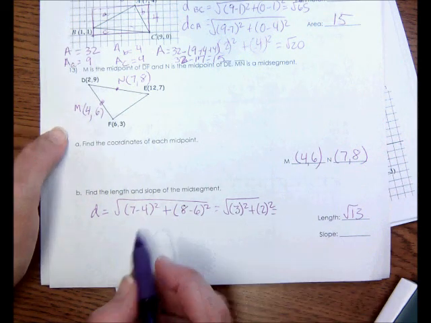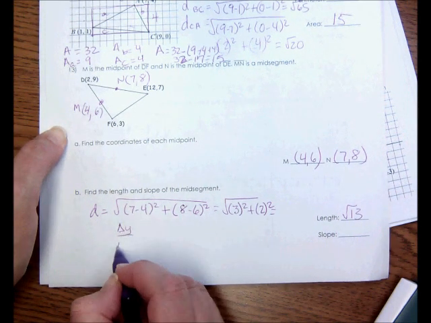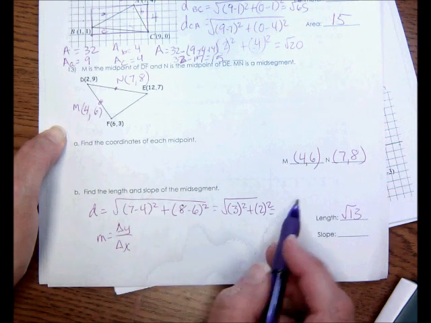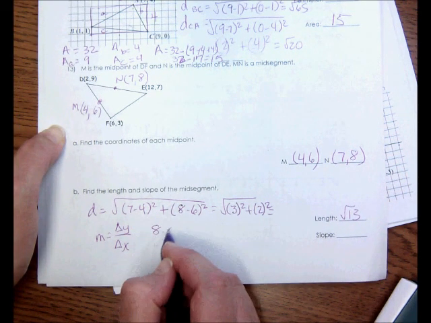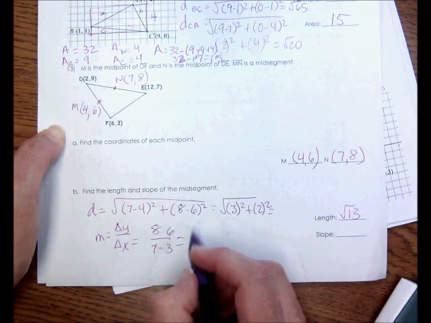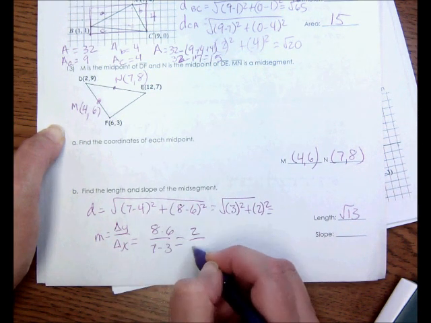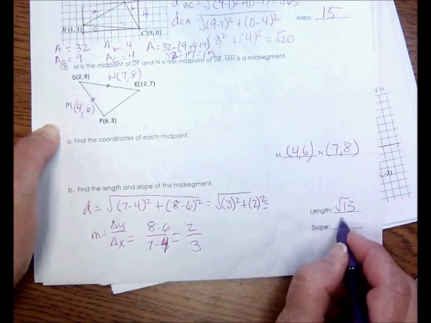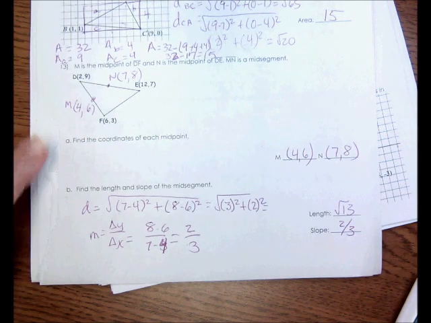And then to find the slope, I just do the change of y over change of x, and m is equal to the slope. So it's 8 minus 6 over 7 minus 4, excuse me. So that is 2/3. The slope is 2/3.